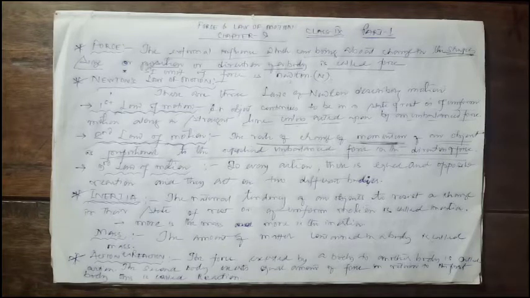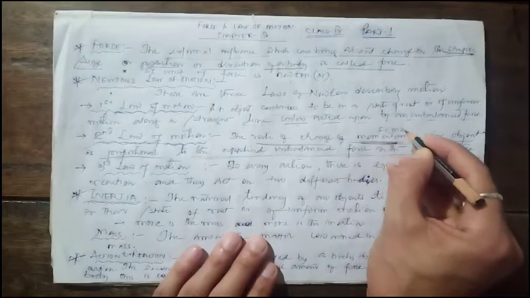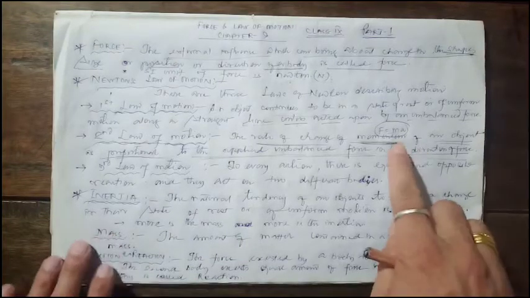If the rate of change of momentum is less, the amount of force experienced by the body is less. So mathematically, Newton's second law of motion is written as F is equal to m times a. So mass times acceleration. This is how we calculate the force. This is the second law of motion.